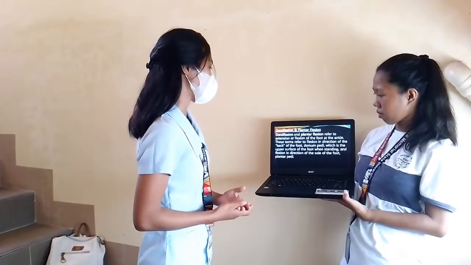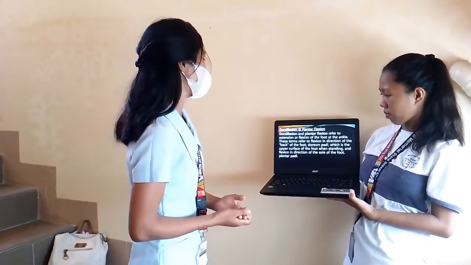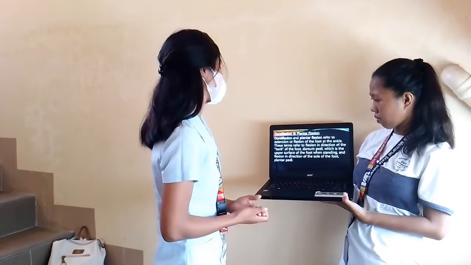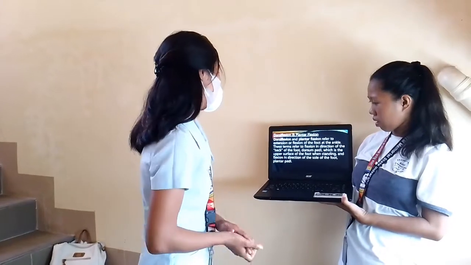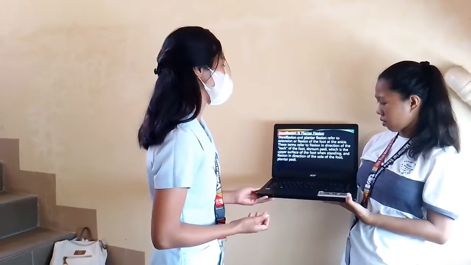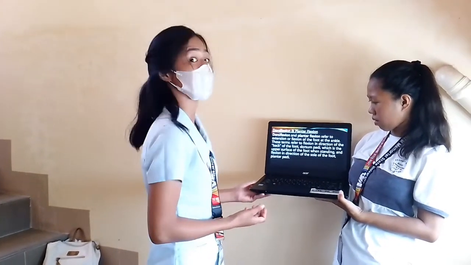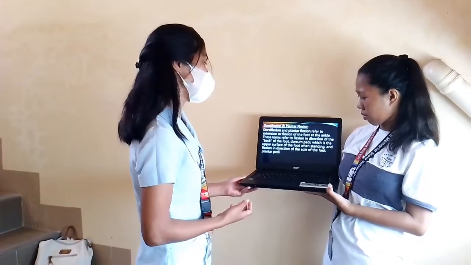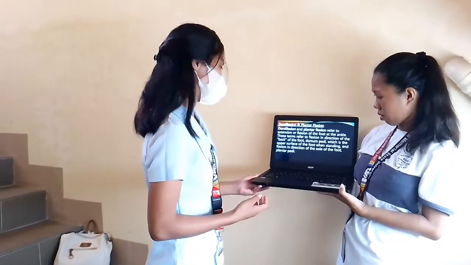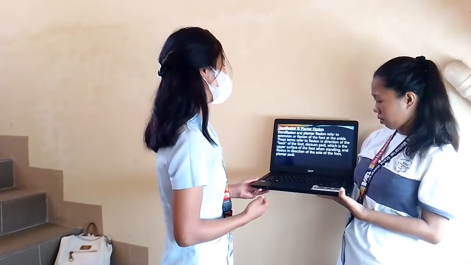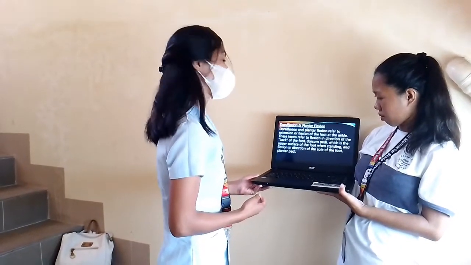Dorsiflexion and plantar flexion. Dorsiflexion and plantar flexion refer to flexion of the foot at the ankle. Dorsiflexion refers to flexion in the direction of the back of the foot, dorsum pedis, which is the upper surface of the foot when standing, and plantar flexion refers to flexion in the direction of the sole of the foot, planta pedis.